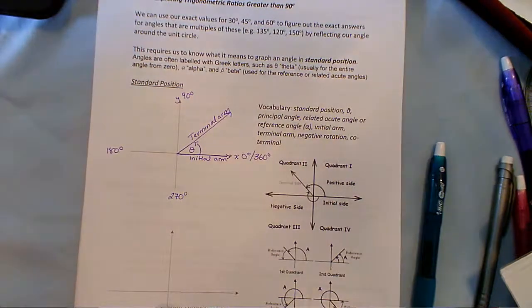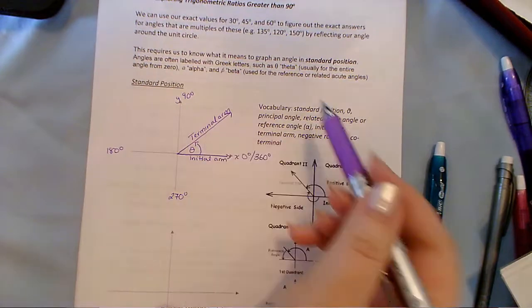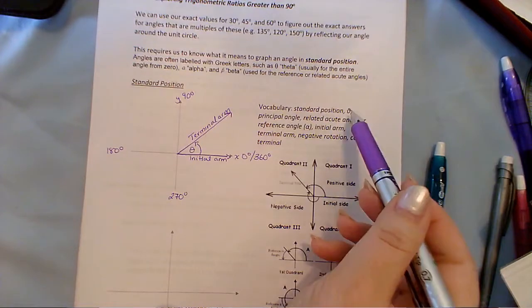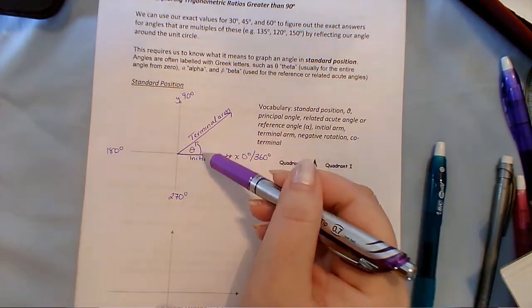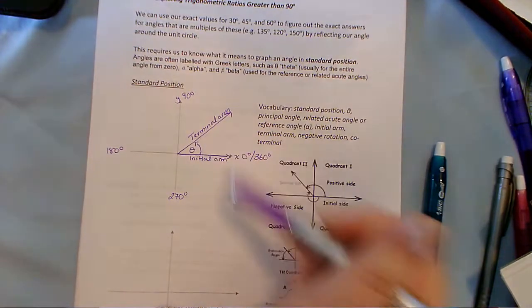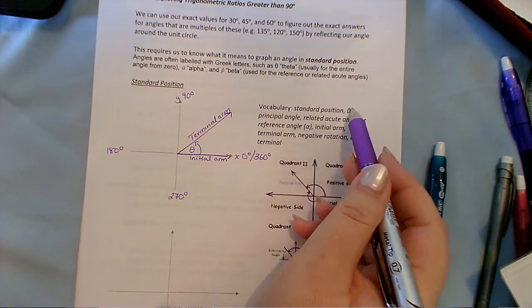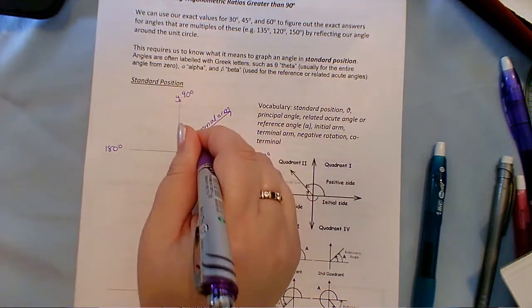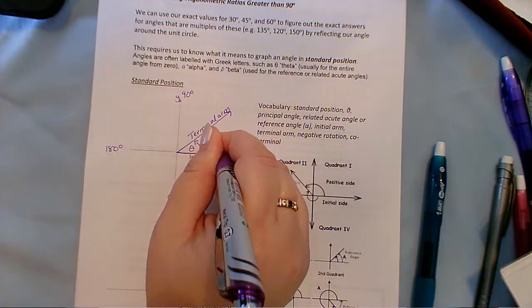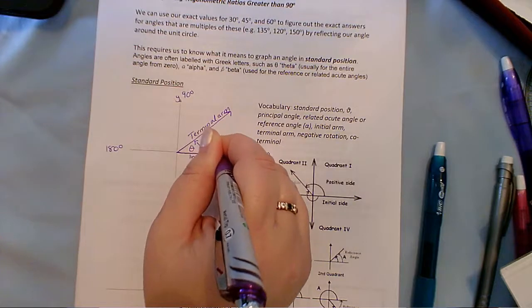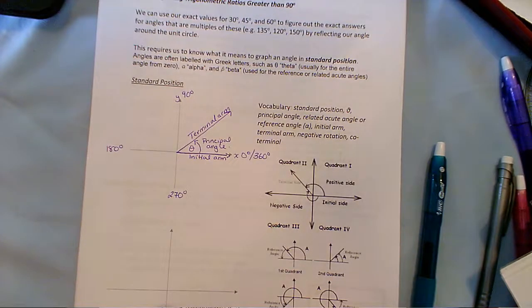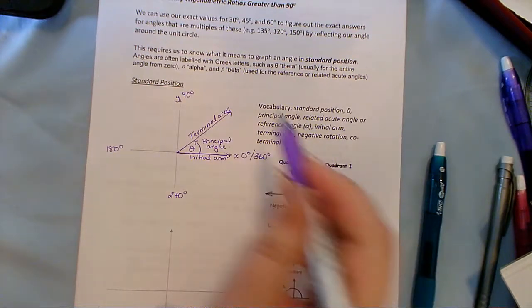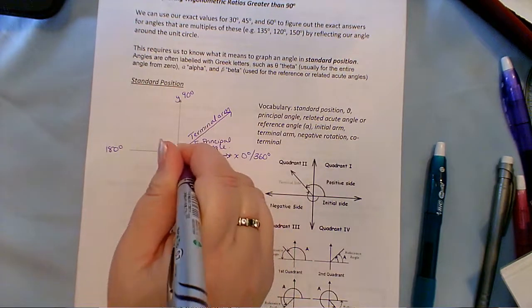So those are important. So we have some words here. This is called standard position. The whole diagram is called standard position. Theta is the amount of rotation from the initial arm to the terminal arm. It's the full angle. Okay, so theta is the full amount of rotation. That is also referred to as the principal angle. Then we have our initial arm, we have our terminal arm. Notice this was positive rotation. So I'll put a plus sign there.